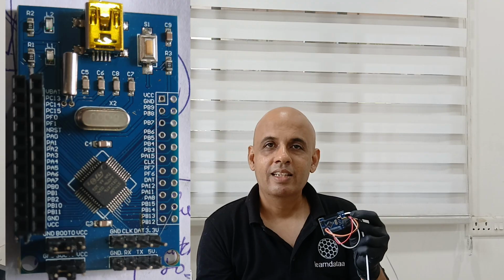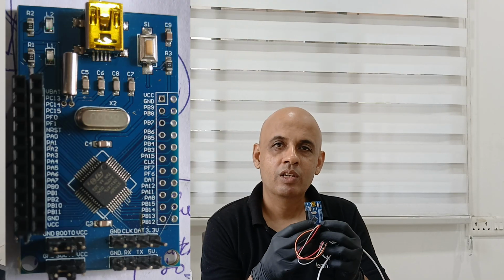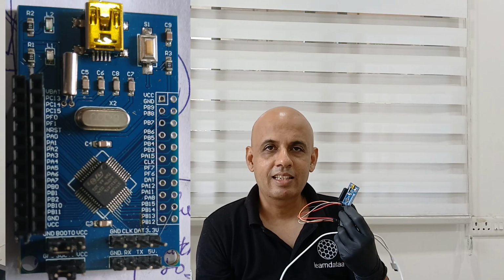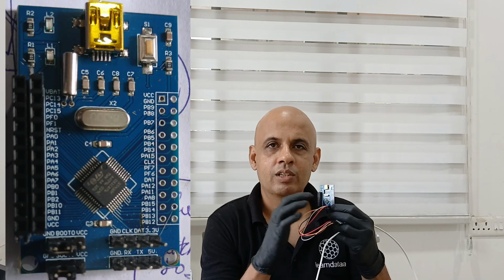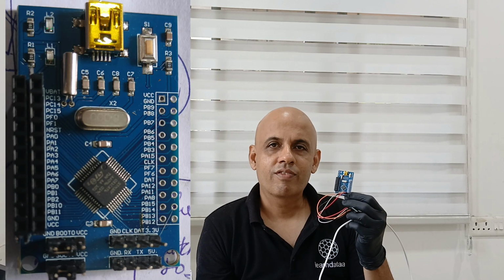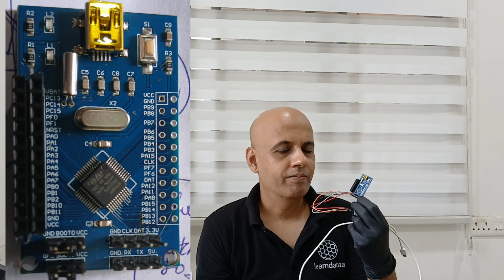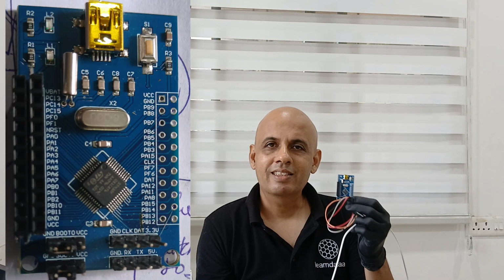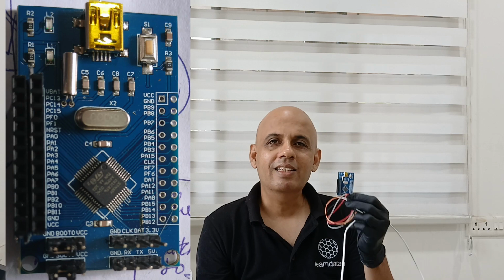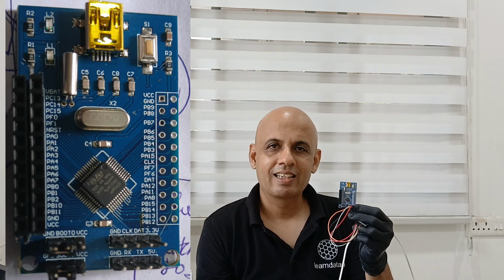Step 4, the STM32. Your machine code arrives here and gets written into this chip. 64 kilobytes of flash memory inside there. And this chip resets and starts executing your code. 48 million instructions per second.